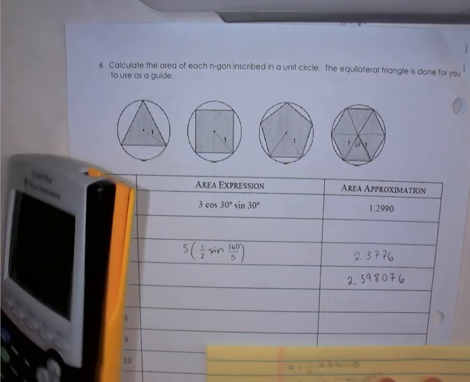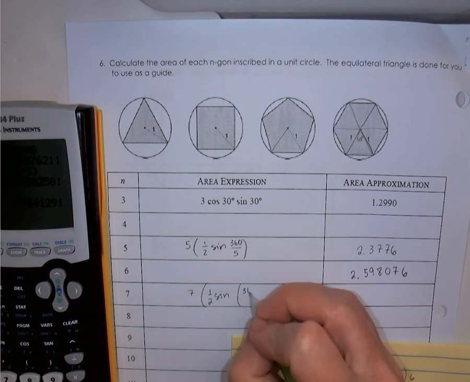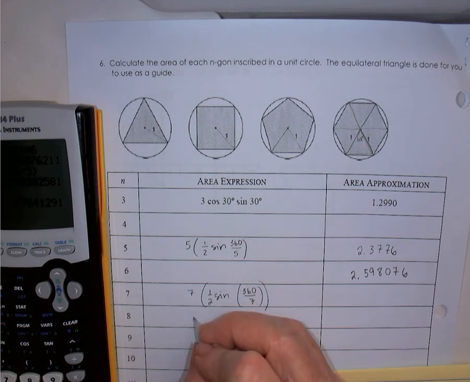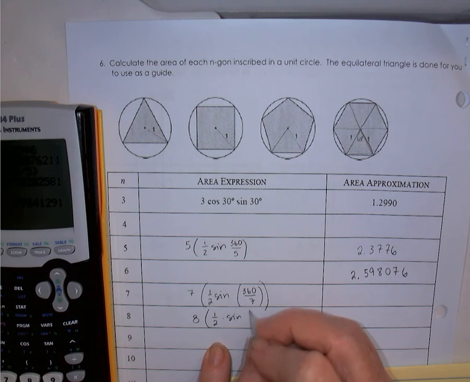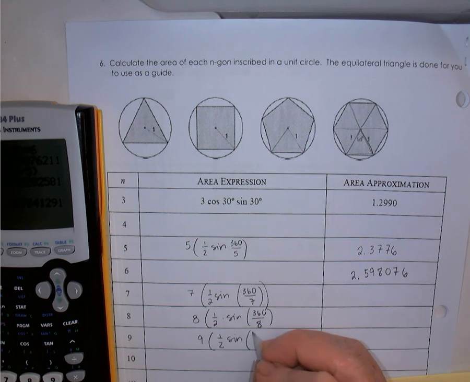If I'm going to have 7 sides, that's going to be 7 times 1/2 the sine of 360 divided by 7, which is the measure of each central angle. For an 8-sided figure, it's going to be 8 times 1/2 the sine of 360 divided by 8, and so forth. For 9, 1/2 the sine of the central angle, which is 360 divided by 9.